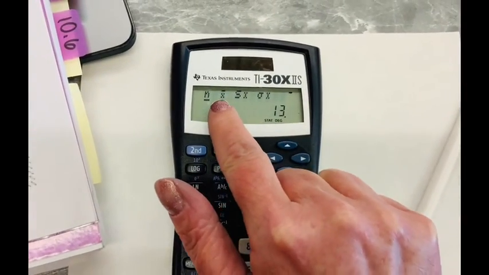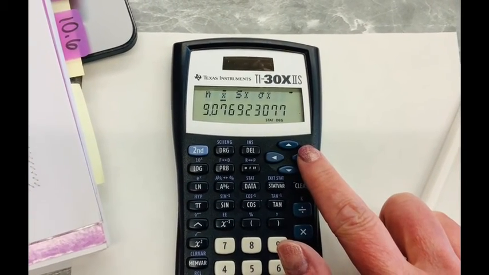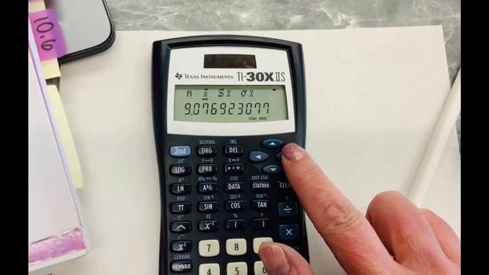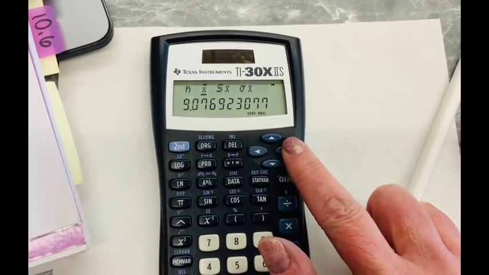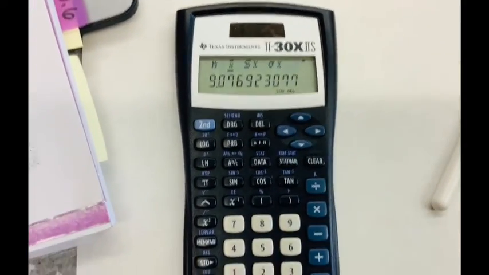Okay, next to it is the x with the line over it. So if you use your right arrow, that's the average. That's your mean. And so if you need to know your mean, your calculator can find it for you. So you could say 9.077 or 9.1, depending on how you're supposed to round it.